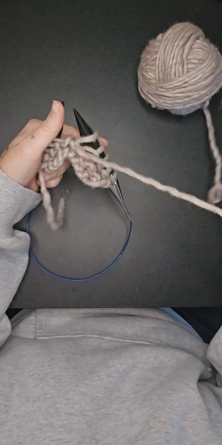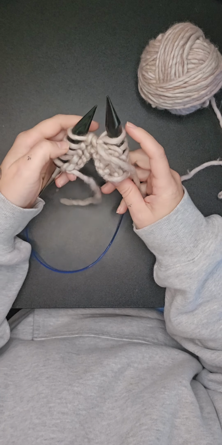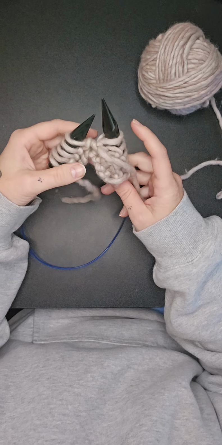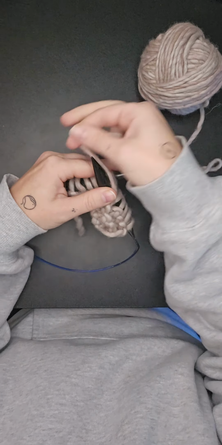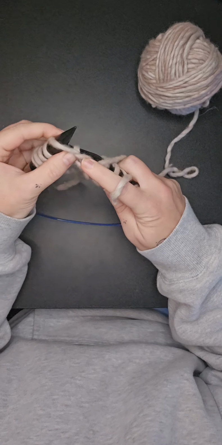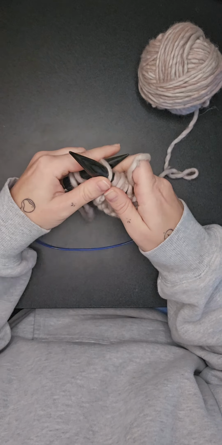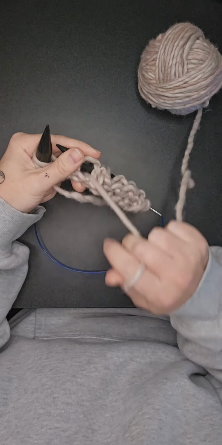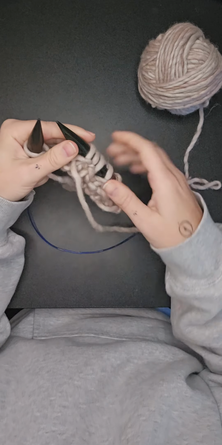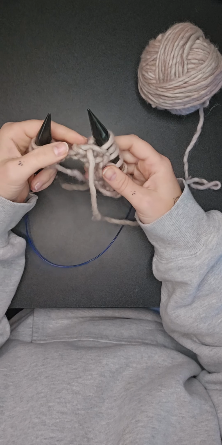So again, my yarn is hanging out in the front. That means that this last stitch was also a purl stitch. And then you would just proceed to carry on. So if this row was meant to be a purl row, then I would just pick back up on purling, and I would know that I've done purl stitches again because my yarn is just hanging out in front very happily.